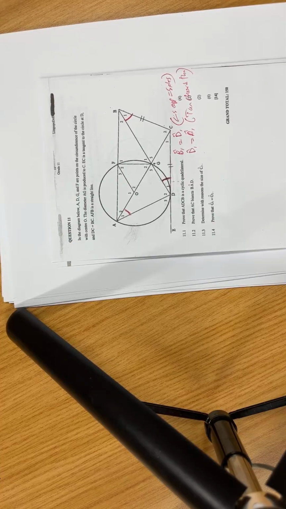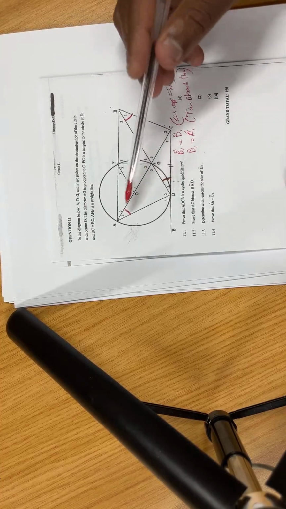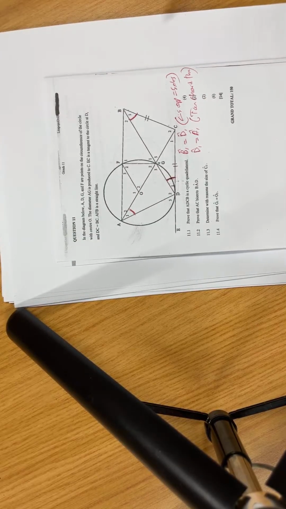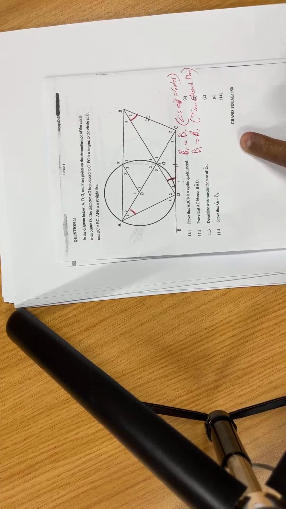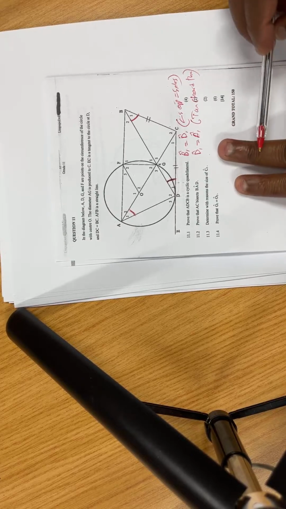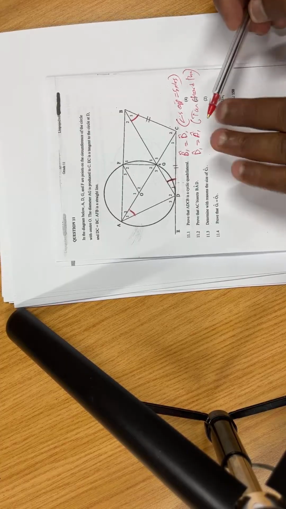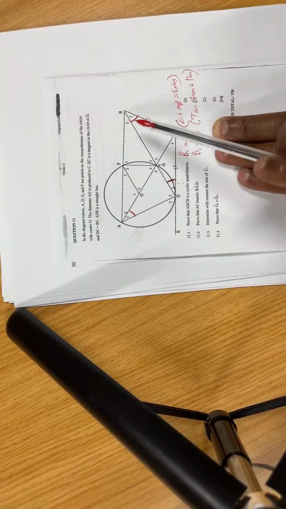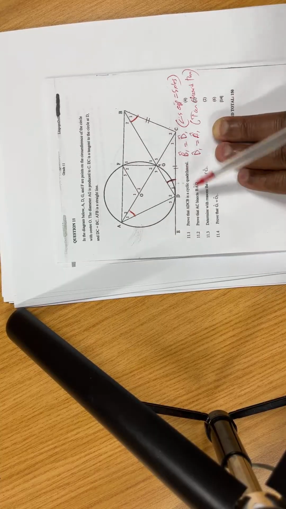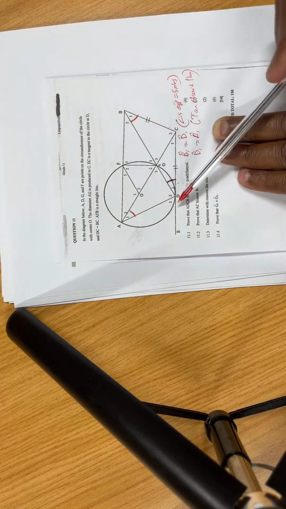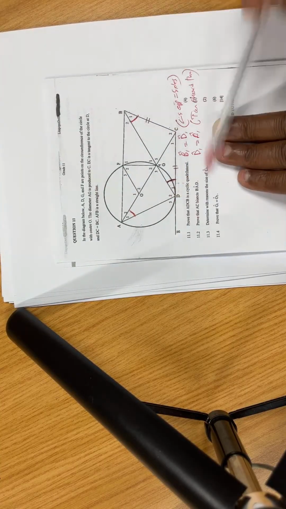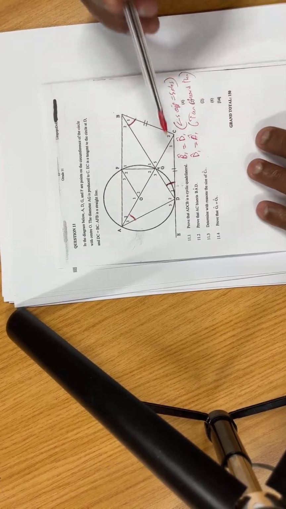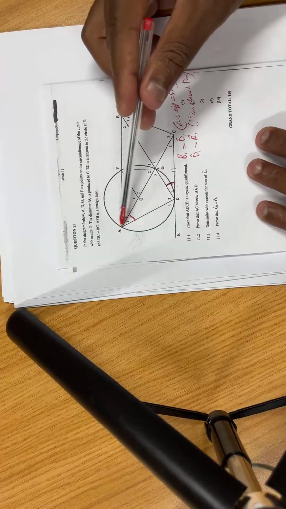So now, to prove a cyclic quad, it is proven by three things. Number 1, the opposite angles of a cyclic quad. Number 2, the exterior angle of a cyclic quad. Number 3, angles in the same segment. So what they want us to prove is that A, D, C, B is a cyclic quad. They are trying to say that A, D, C, B form a circle.